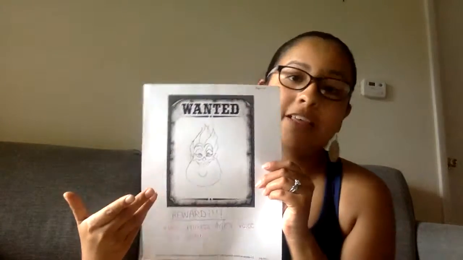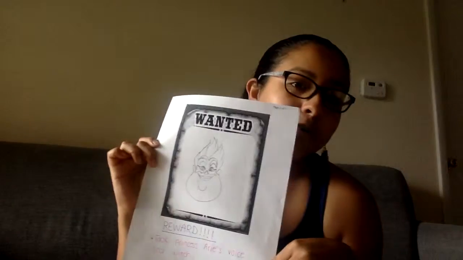The poster would have a drawing of what they thought was the villain of the story, and then to see more if they understood the story, they would write things that make them a wanted person. So, for example, in The Little Mermaid, Ursula is the villain, and she took Princess Ariel's voice, and she is also a sea witch. So, in my drawing, I put that there would be a reward for anyone that found her.